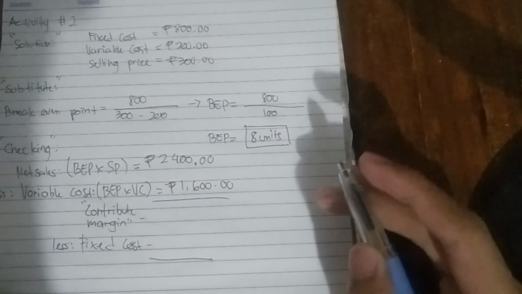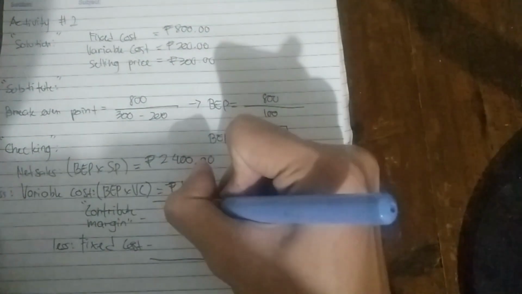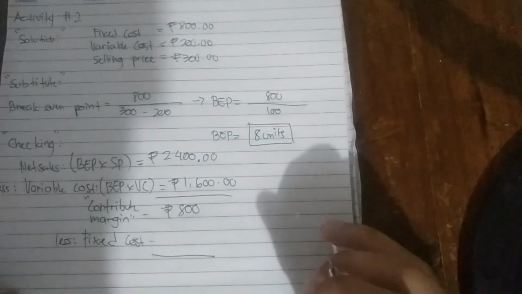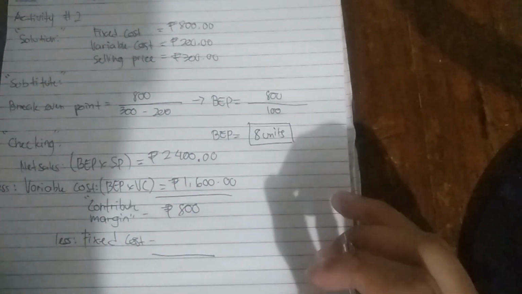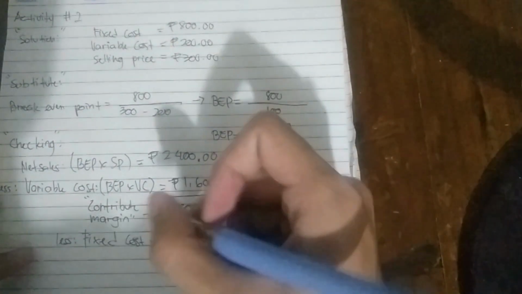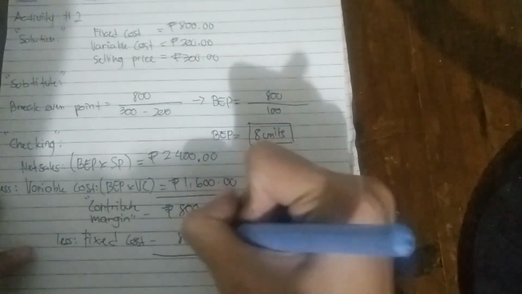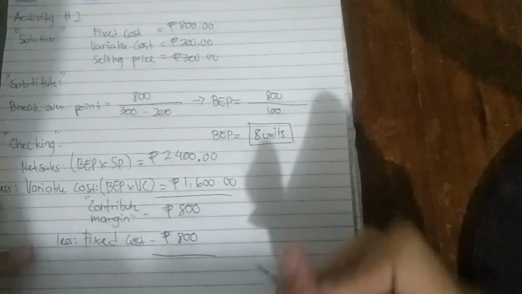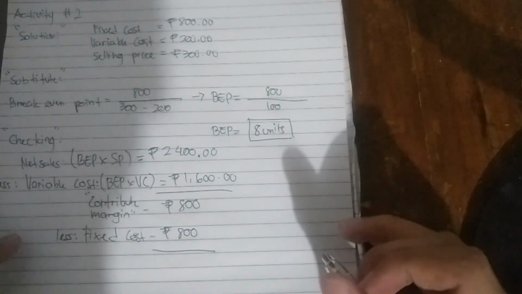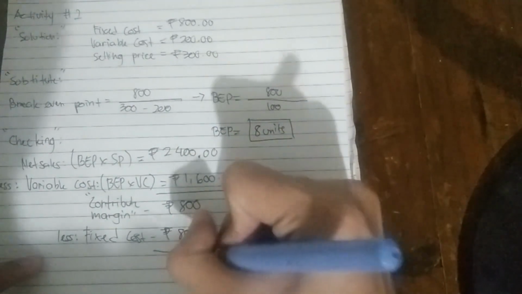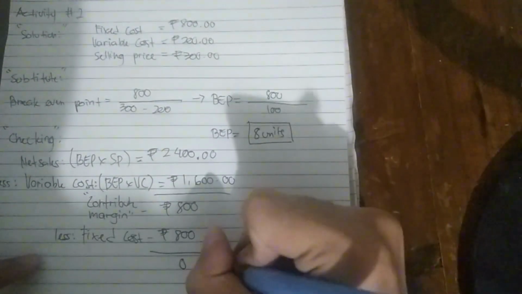Subtract, you'll get 800. Na contribution margin, subtract again to fixed cost na also 800. 800 minus 800, you'll get 0. Zero profit or zero loss.